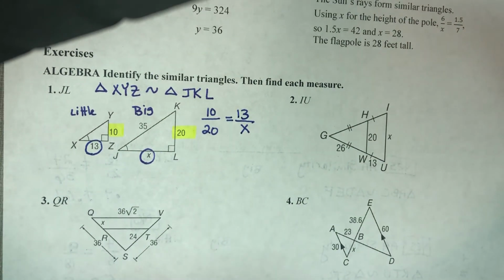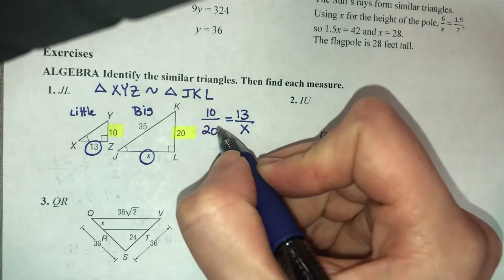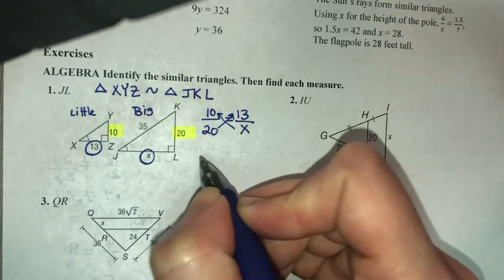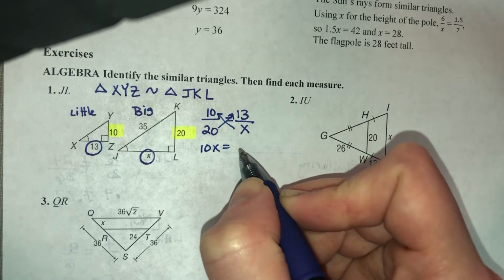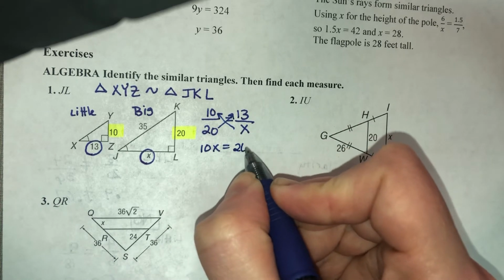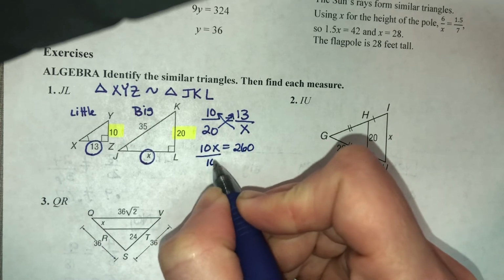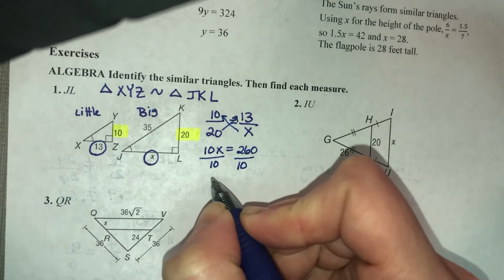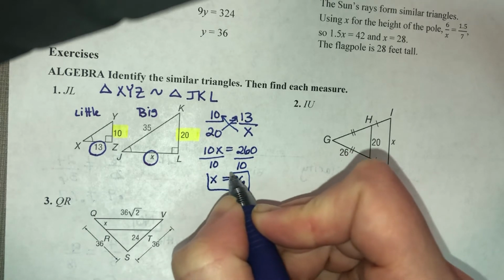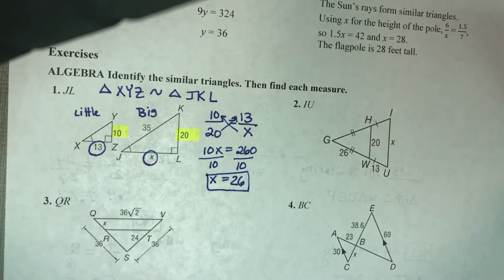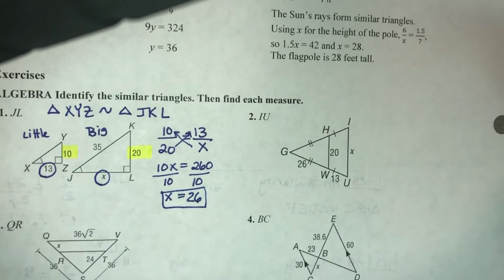Now we're going to cross multiply. So 10x equals 13 times 20, which is 260. And then divide by 10 on both sides to get x by itself. So x is equal to 26. And that problem is done. Okay, next we are going to do problem number 2.